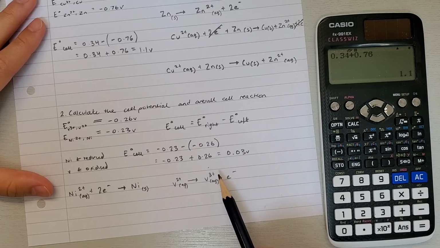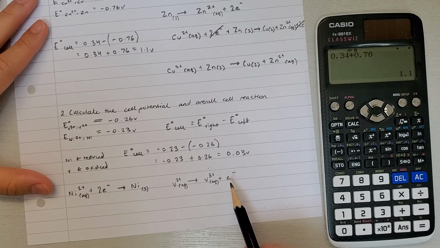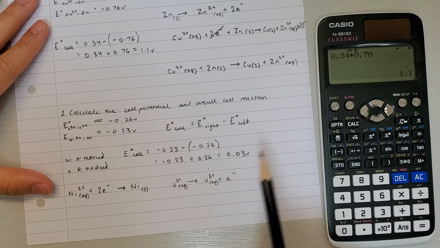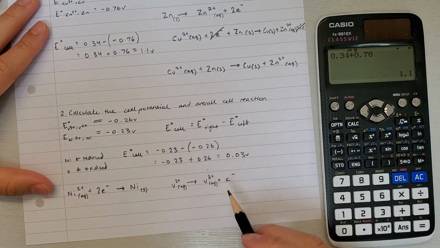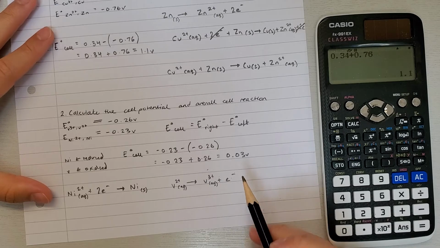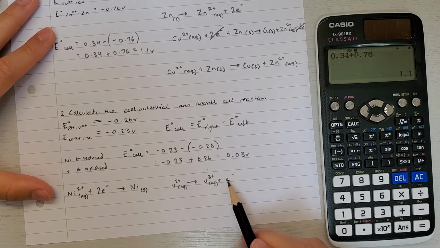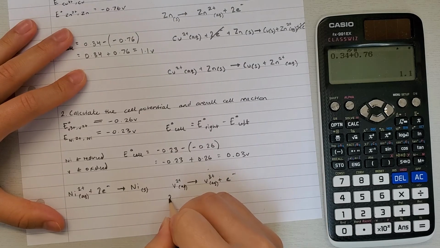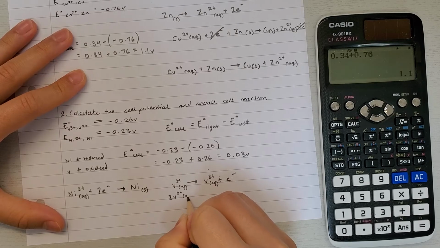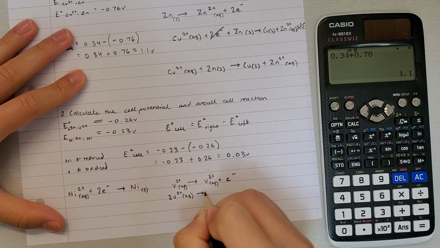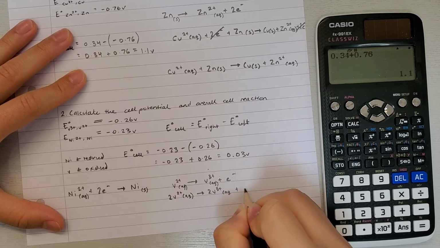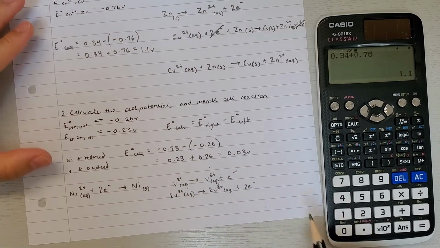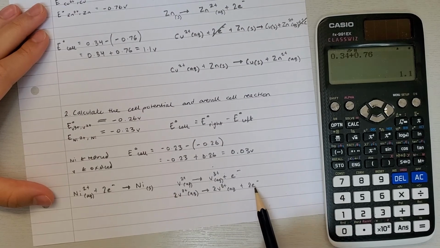Now to make the overall cell reaction, we need to balance the number of electrons, because like the previous example, the number of electrons cancel out. So if we multiply this equation by 2, we get 2V2+ going to 2V3+ plus 2e-, then we can cancel them both out.